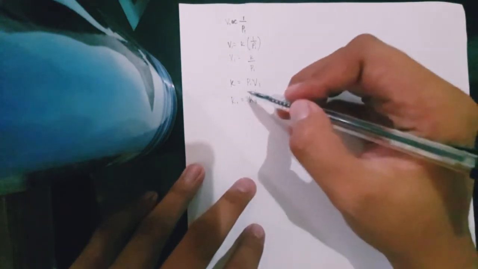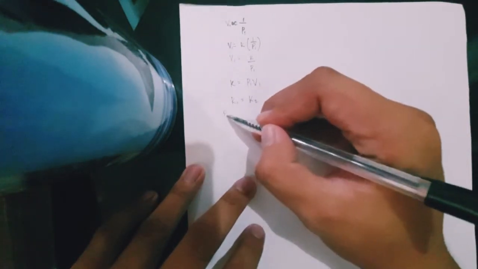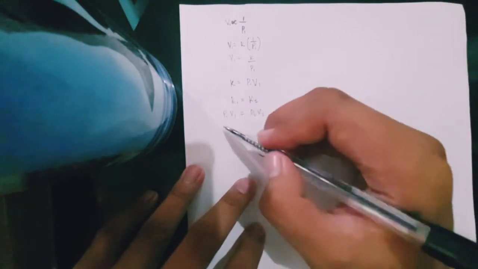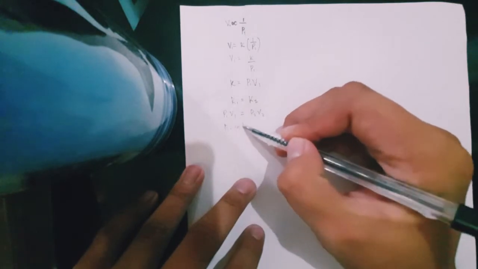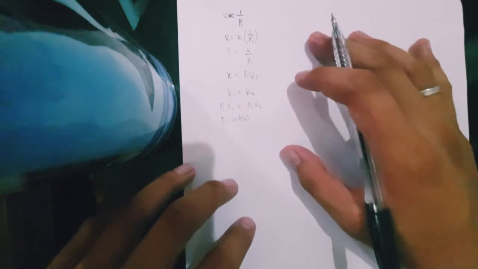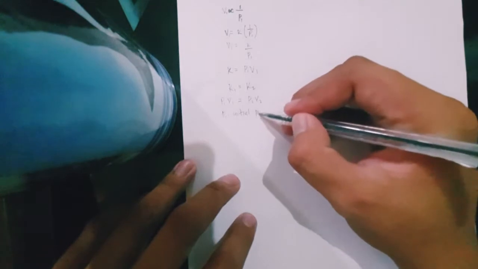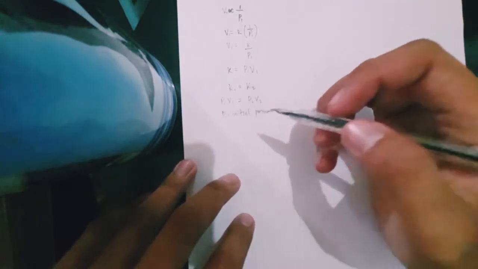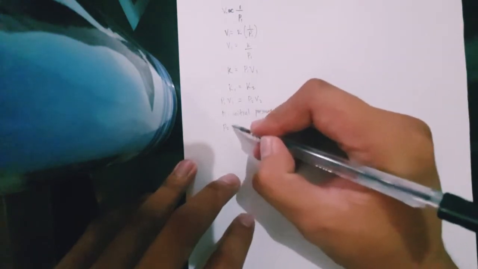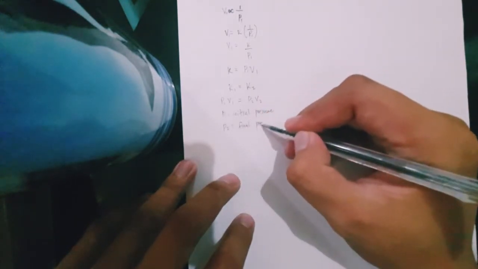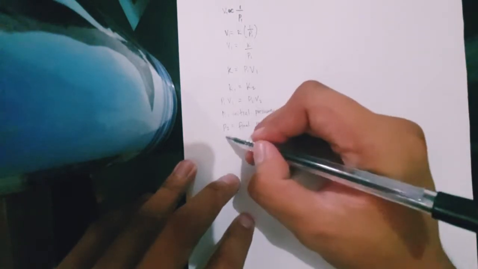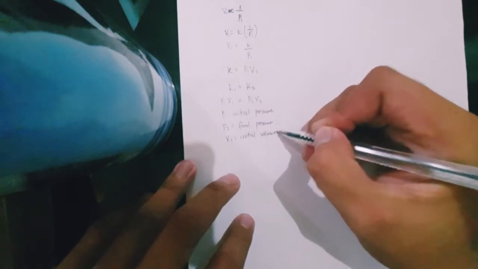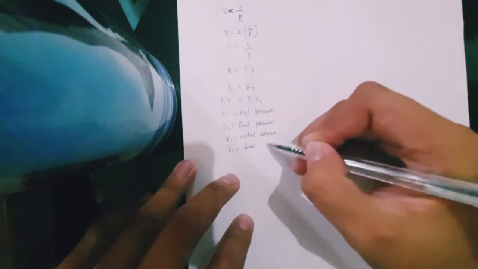So, we can also rewrite this as P1 V1 equal to P2 V2, in which P1 is the initial pressure and P2 is final pressure. V1 is initial volume and V2 is the final volume.